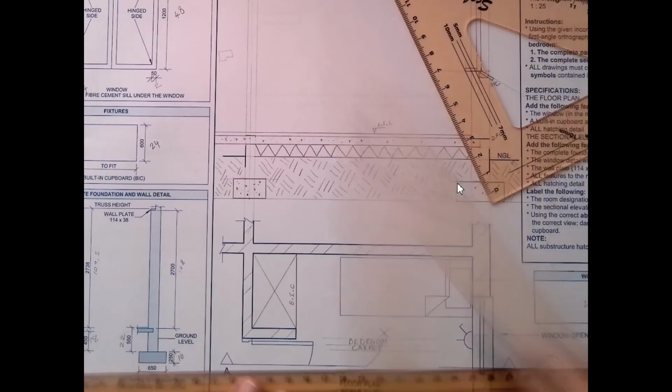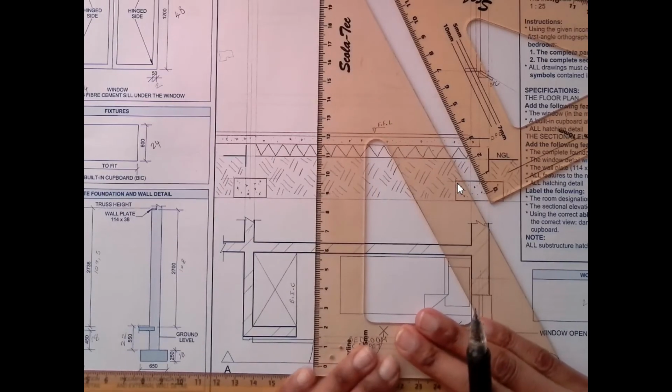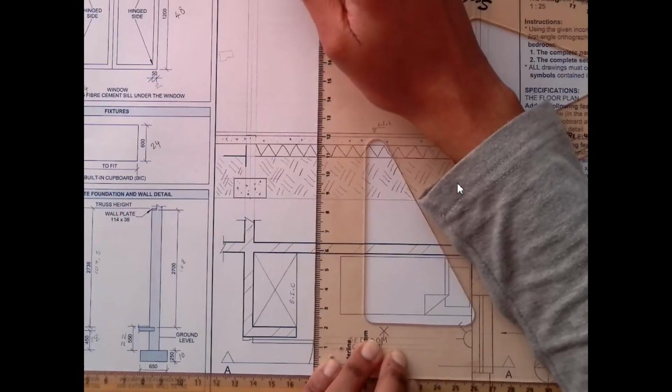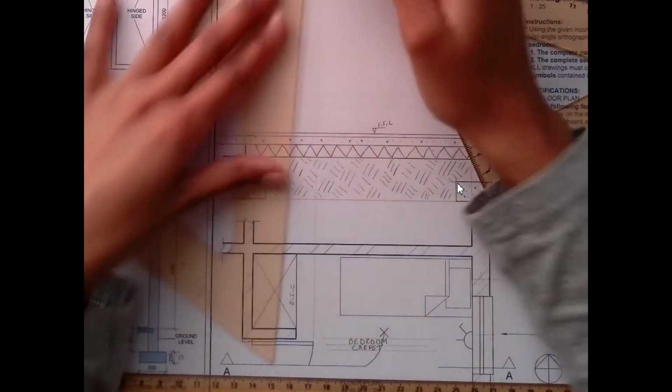You see? Yes. Now I'm going to project my door, which is this one. Then I'm going to outline it.